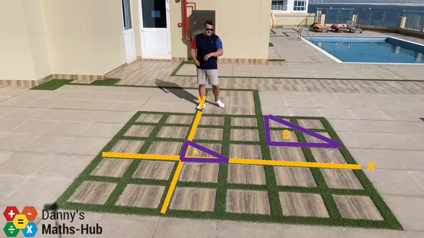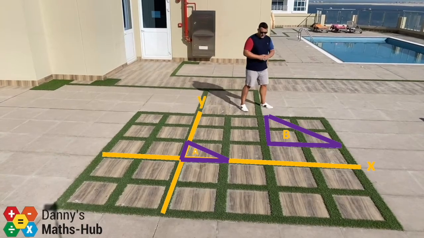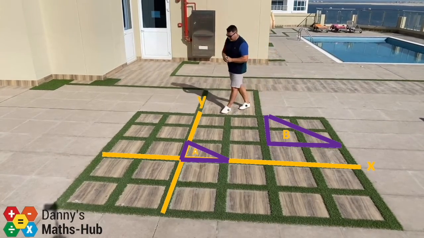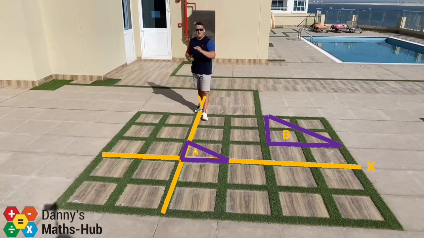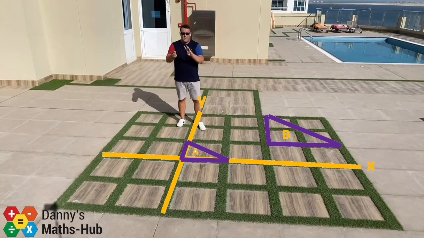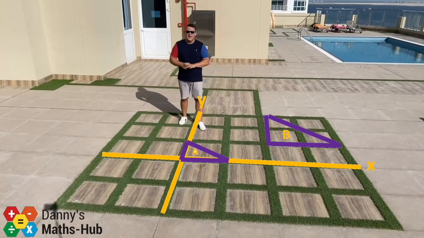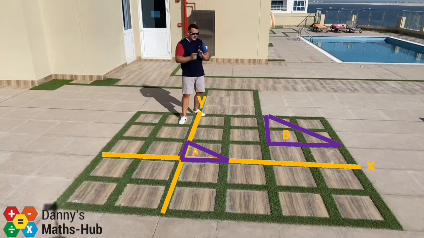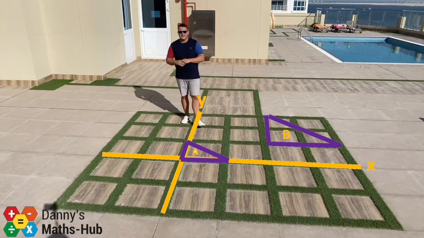And last but not least, if we're asked to describe a transformation and one shape is bigger than the other, well then it's an enlargement. And we get 3 points again for describing this. 1 point comes from just stating an enlargement. The second point will come from stating the scale factor.